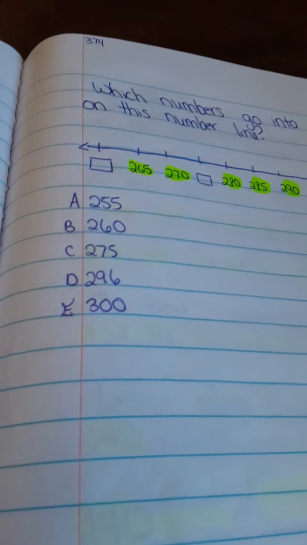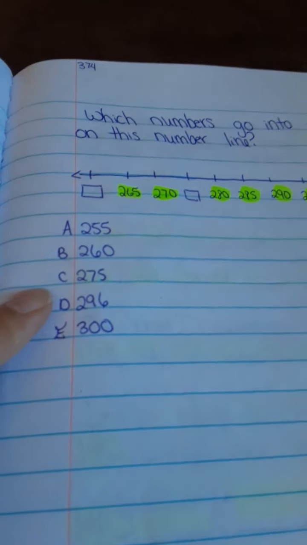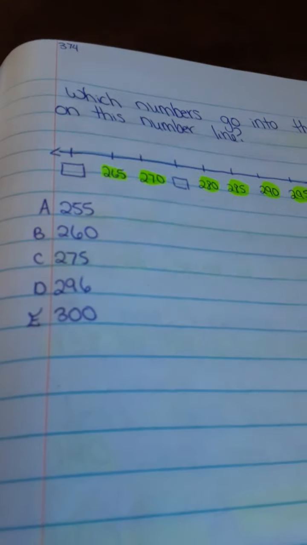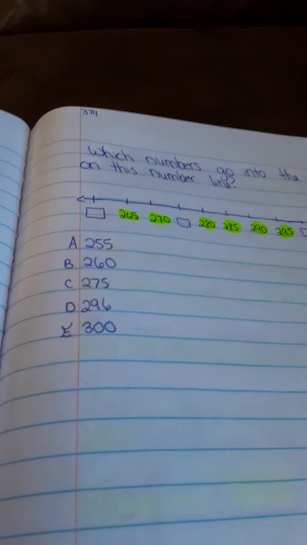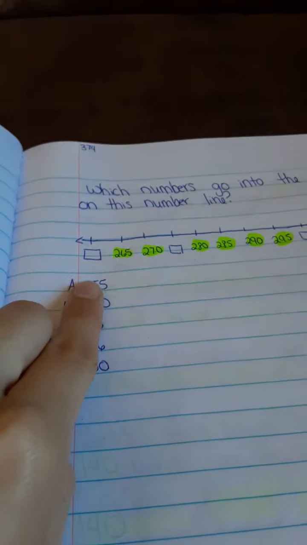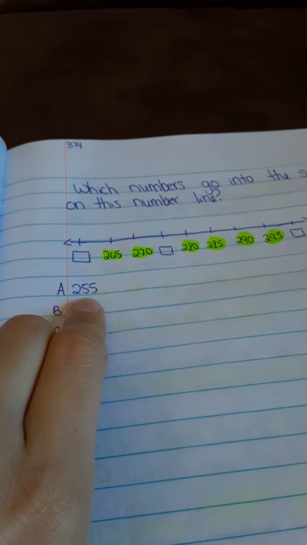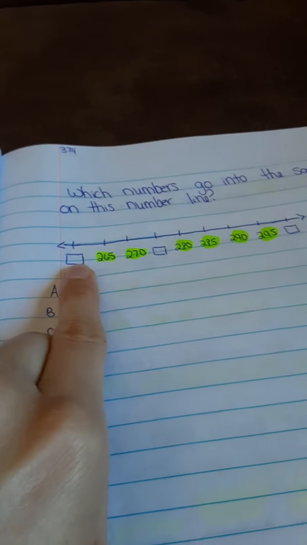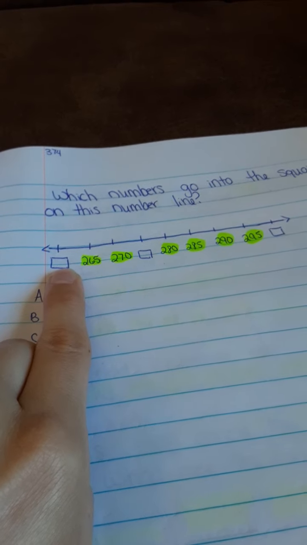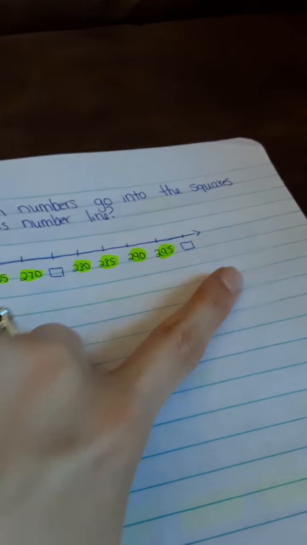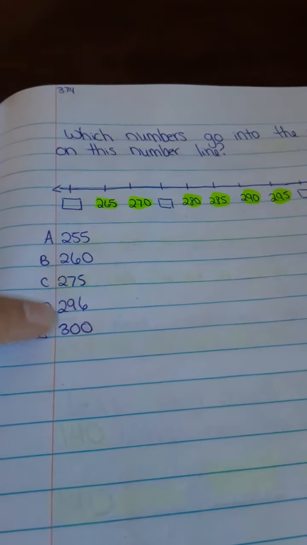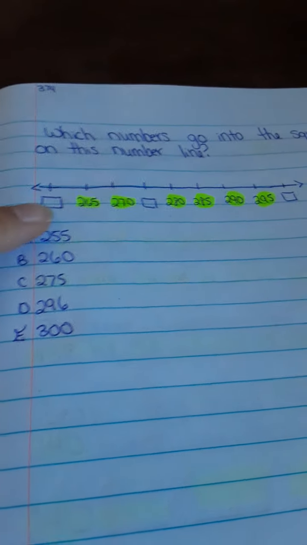And it has these answers for you to choose from. What we need you to do is select one. Like if you select A, 255, you're going to put A in this empty square. And the same for the other two. So choose which of these numbers you think are going to go in these blank spots and insert your answer there.